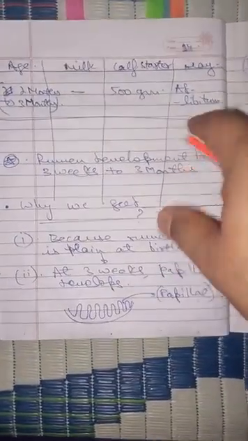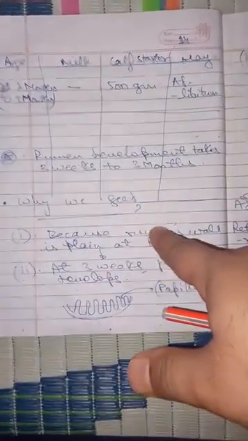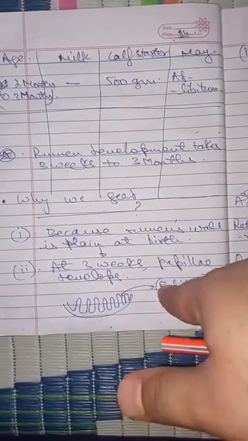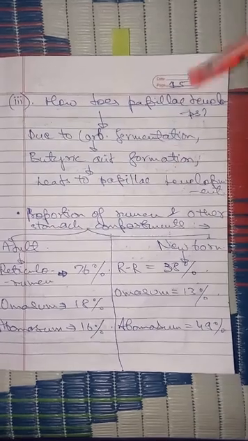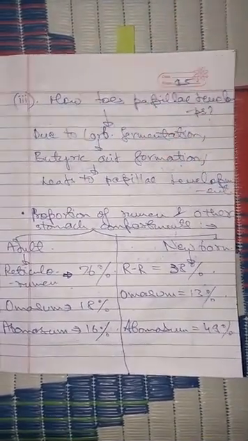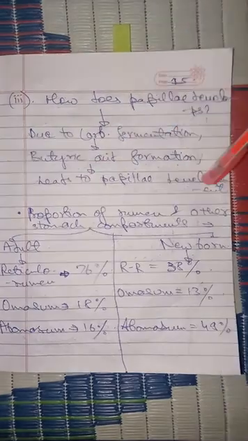So why do we feed carbohydrates? This is because the rumen wall is plain at birth, and after 3 weeks it develops papillae. Now how do papillae develop? Due to carbohydrate fermentation, butyric acid formation takes place. Butyric acid is a volatile fatty acid, and its formation leads to papillae development.